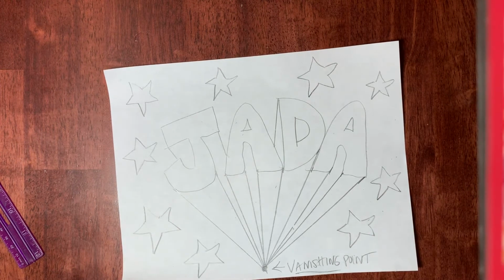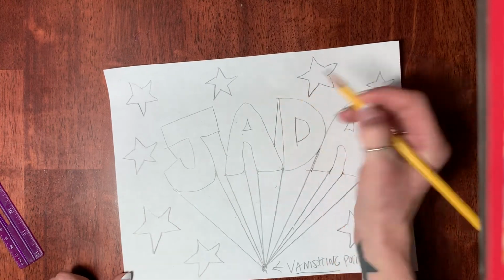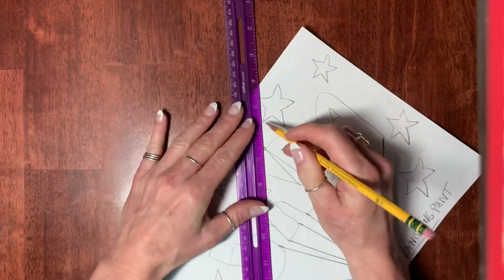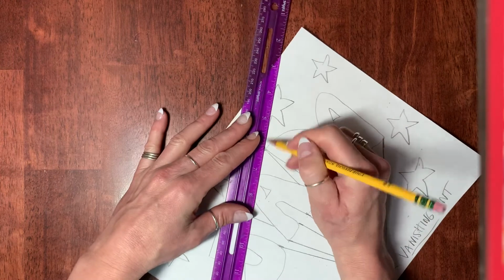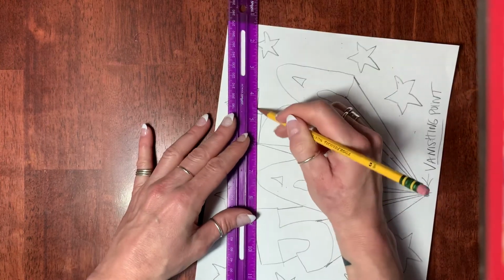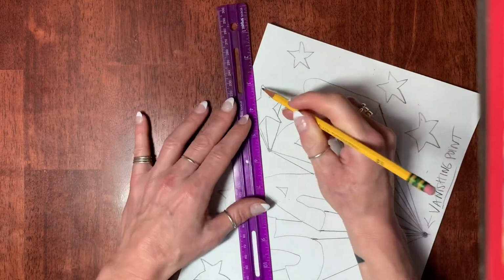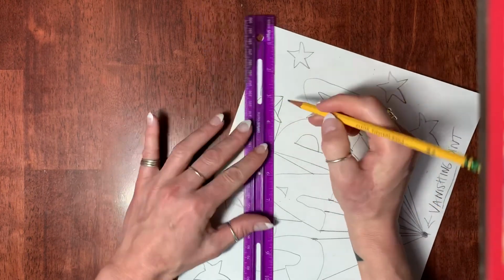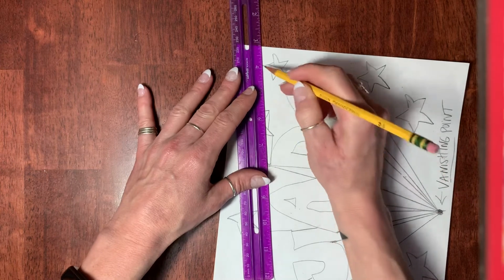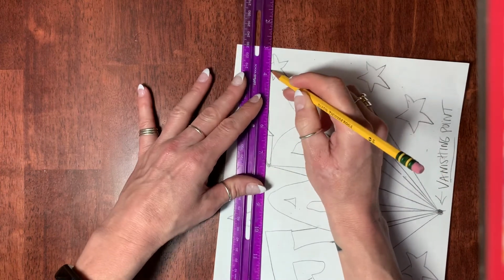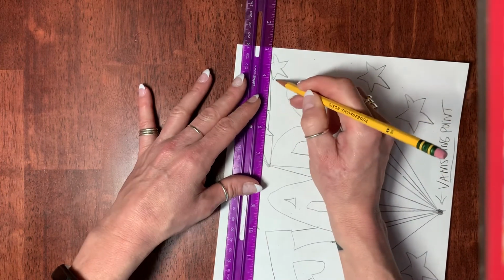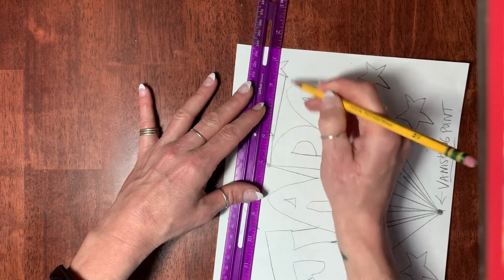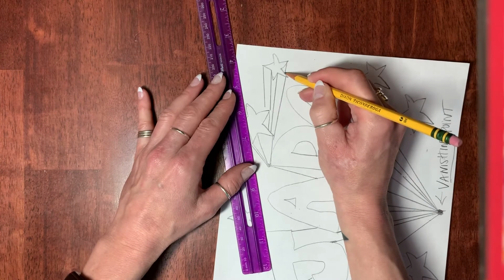You need vanishing points for your shapes. You can use whatever you'd like. I'm putting a vanishing point right here and attaching all the corners of that star to this vanishing point. These would not connect to the vanishing point because it would go through the star. We're not going through any shape. I'm going to actually attach that 1, 2. Again, when you hit a line, you stop. So I'm stopping right there because it hit a line.